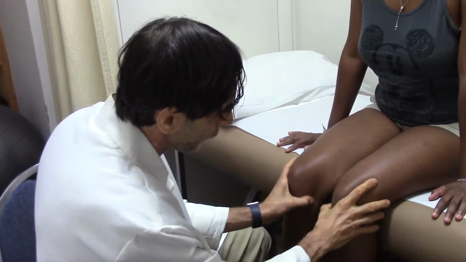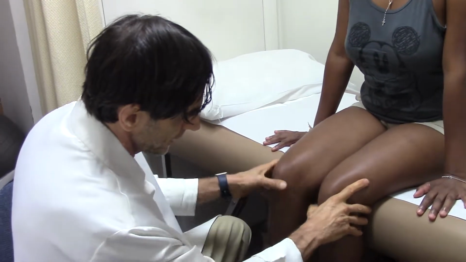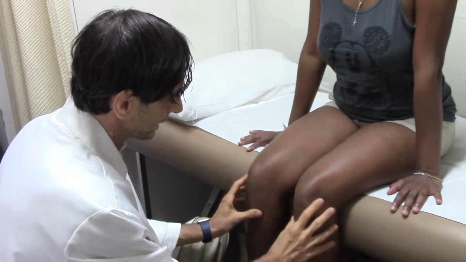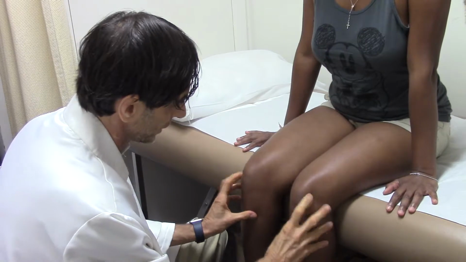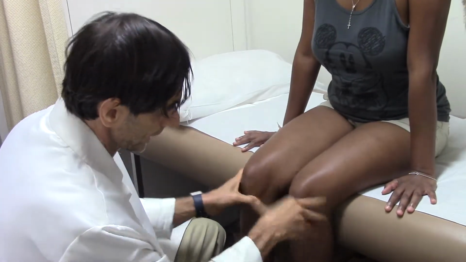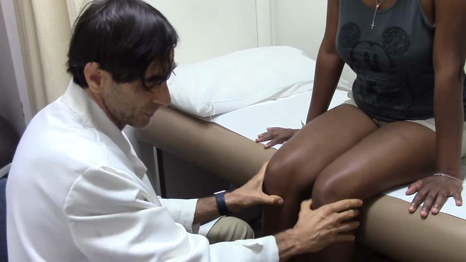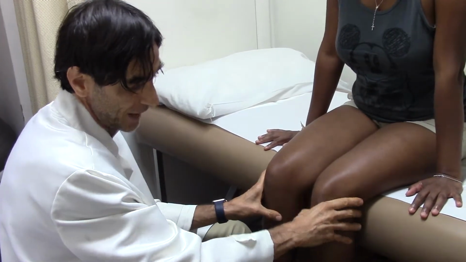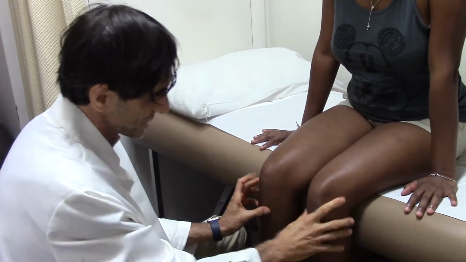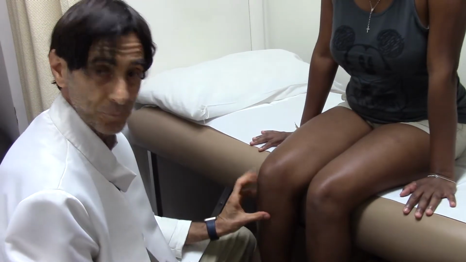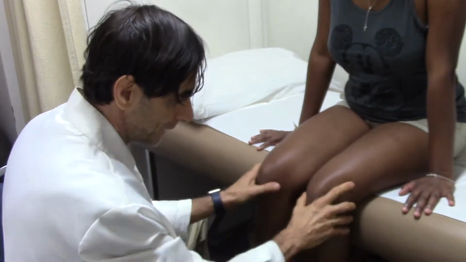So basically what I do first is I palpate the joint lines. I try to detect if there's any kind of congestion, any kind of thickness underneath my fingers. In the patient that we went through, in the left knee she had congestion on the inside, right over here, and on the right knee she had congestion right out here. And you can palpate it.